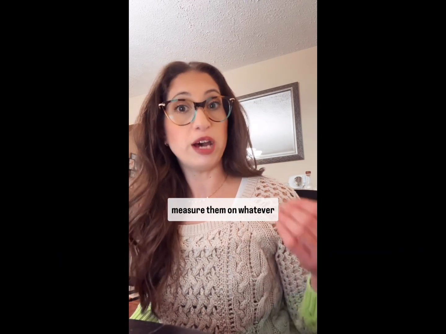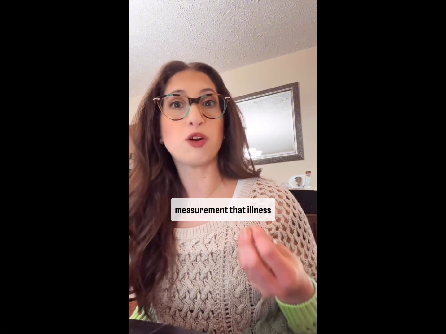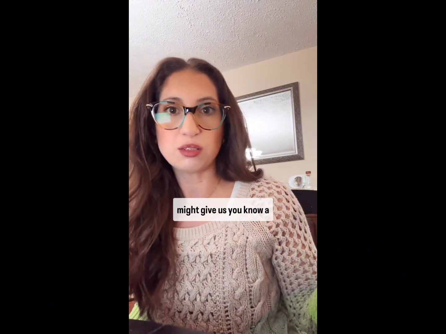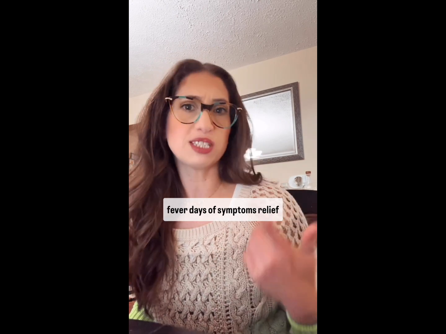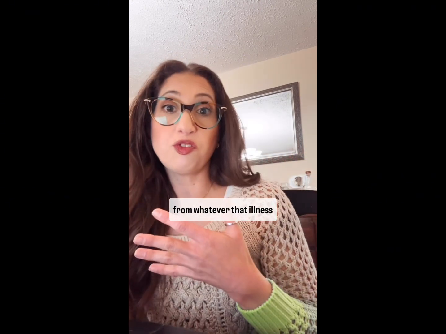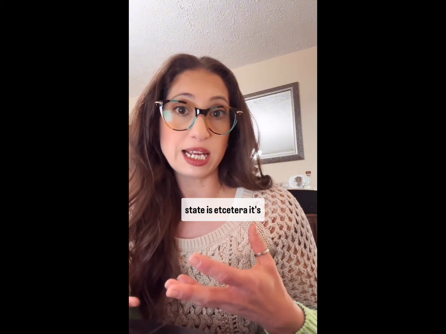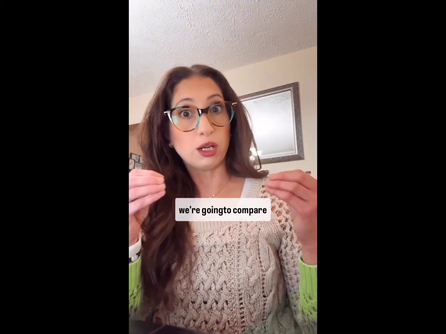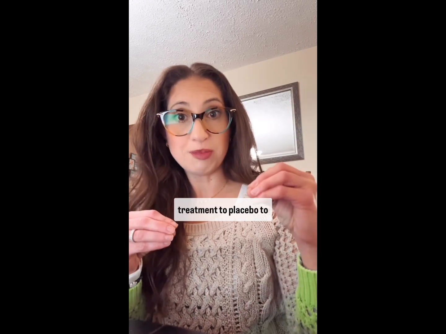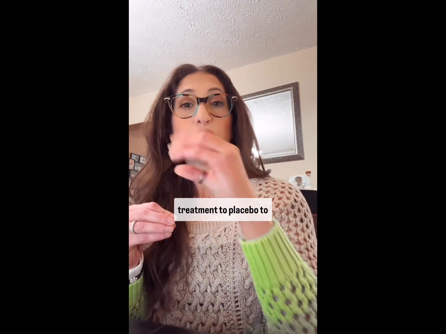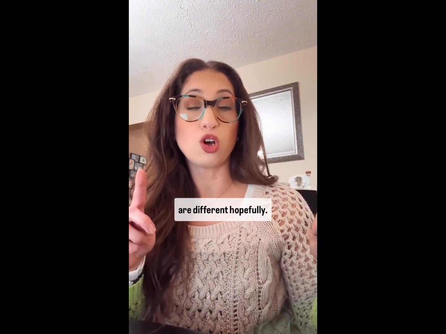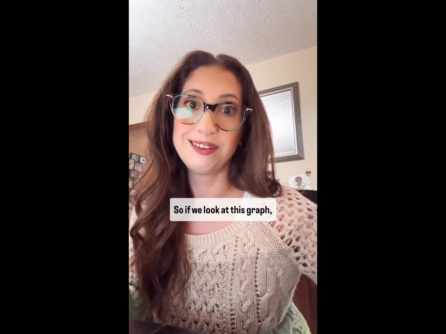And then we measure them on whatever measurement that illness might give us, a fever, days of symptoms, relief from whatever that illness state is, etc. It's going to depend on what we're measuring, right? And then we're going to compare treatment to placebo to control or no treatment. And we're going to see that those are different, hopefully.